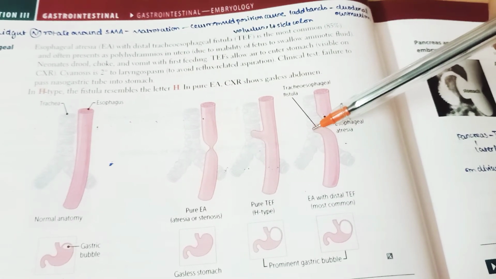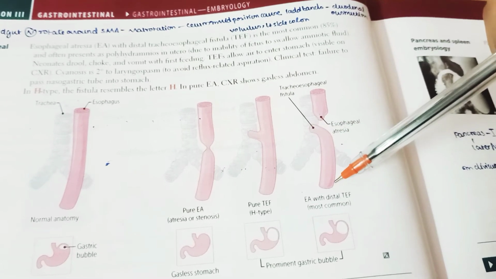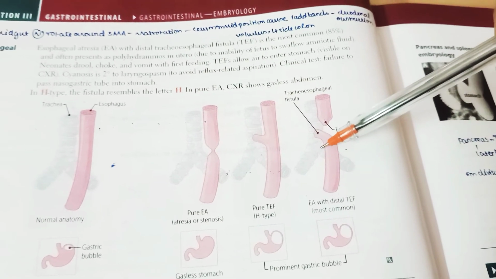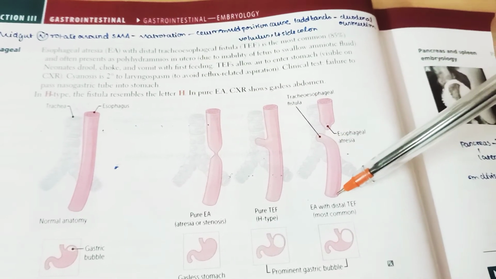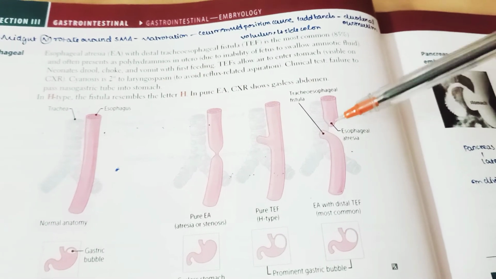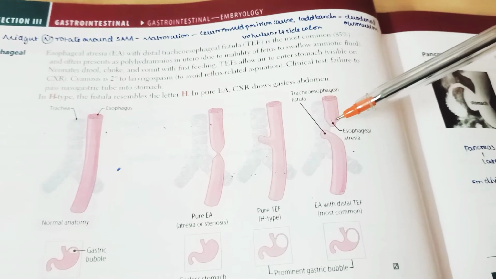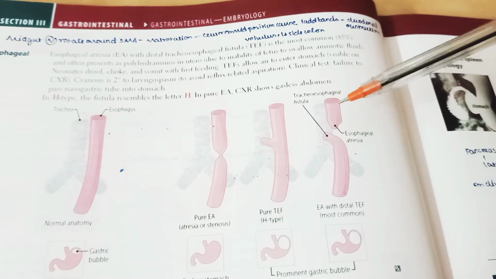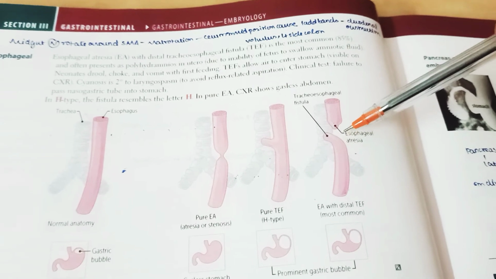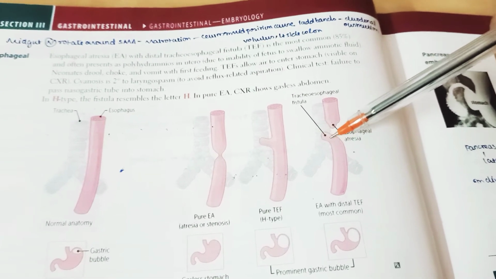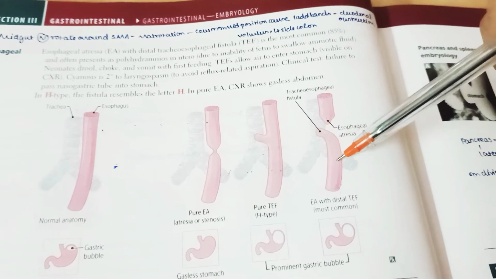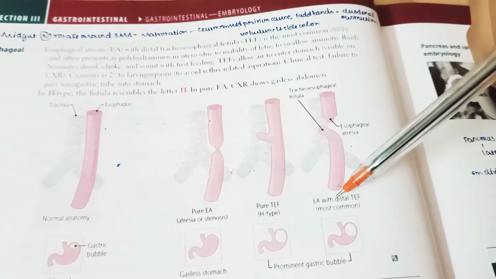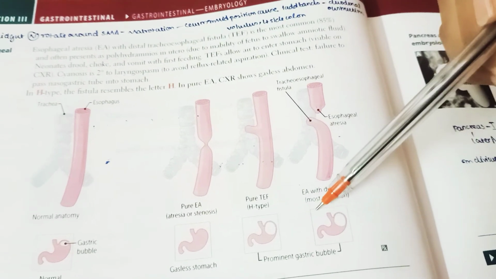and from the lower part you can see the distal esophagus is in connection with the trachea, and this is called tracheoesophageal fistula. Because of this fistula, the child is unable to swallow anything, and that leads to polyhydramnios in the newborn child. And because of this fistula, air passes from the trachea to the esophagus, and now this esophagus connects to the stomach, so that will lead to a prominent gastric bubble in the stomach.